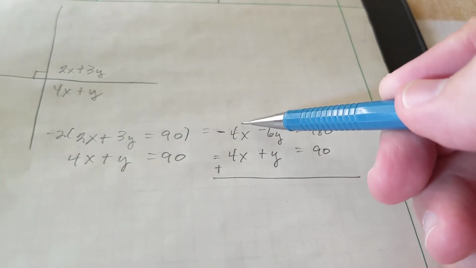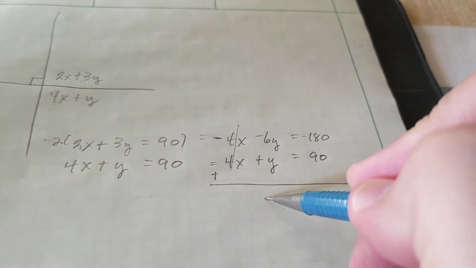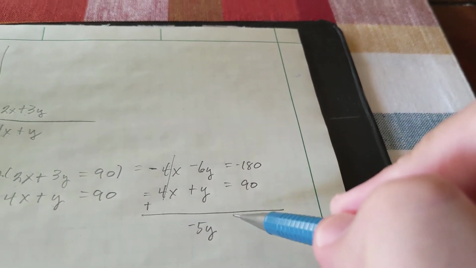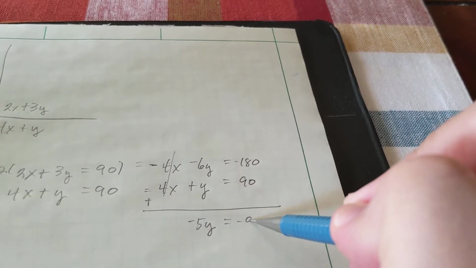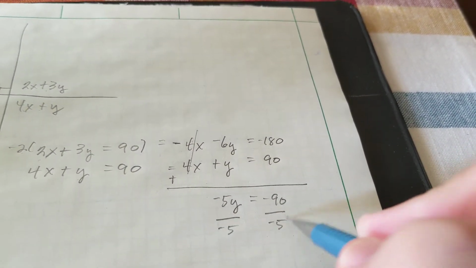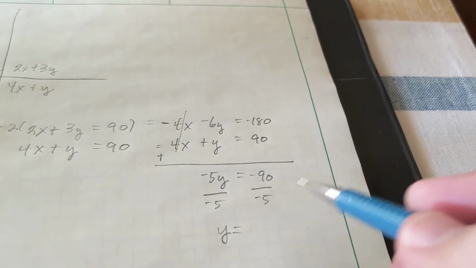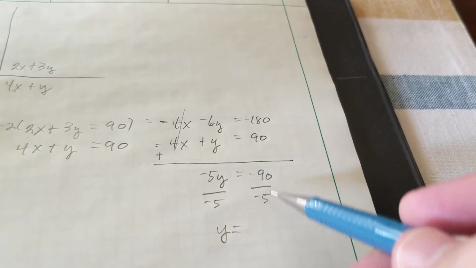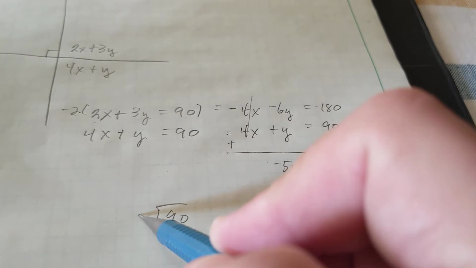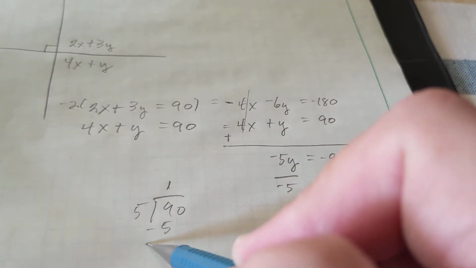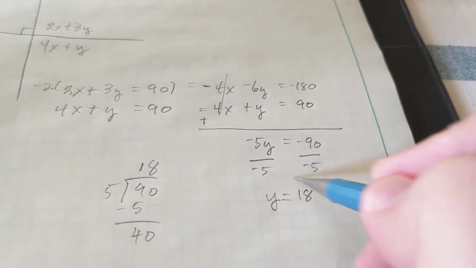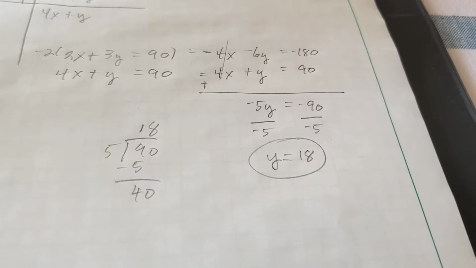Now these are going to cancel out. I'm adding this straight down, and -6y and 1y is -5y, and of course this is -90. So now I'm dividing by -5, and y equals 90 divided by 5. So what is that? What is 90 divided by 5? 18, I guess. So the y part of this is 18.